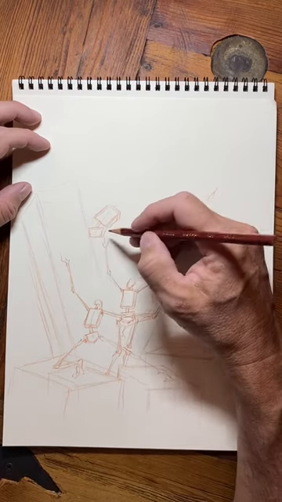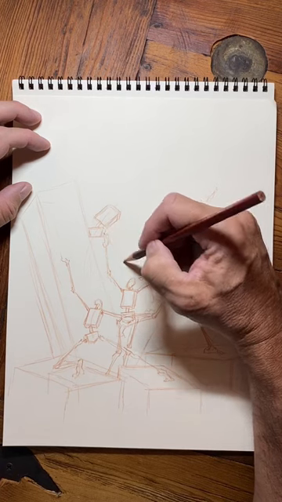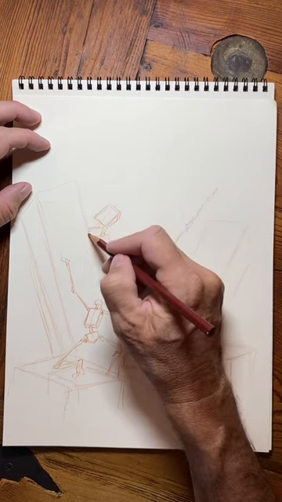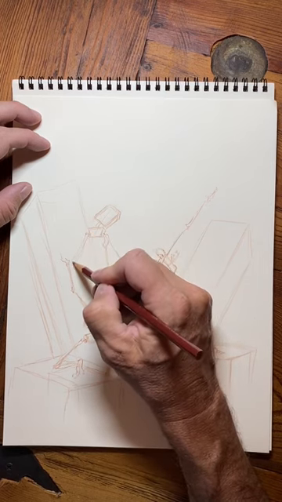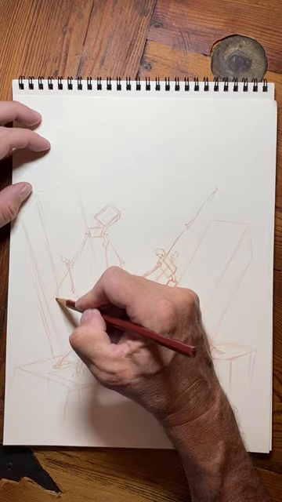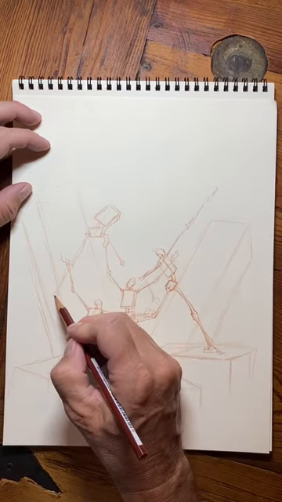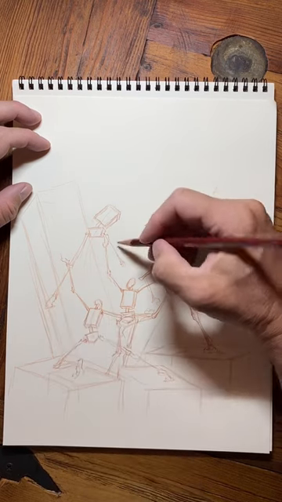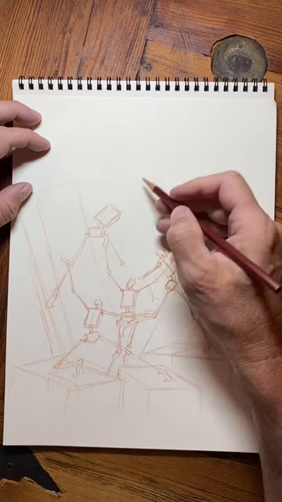And femur. Tibia, fibula. Then we'll see the bottom of the foot in here. So he's kind of floating in space.